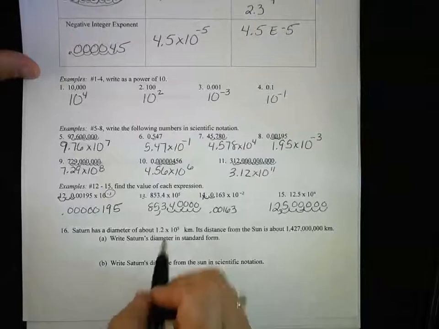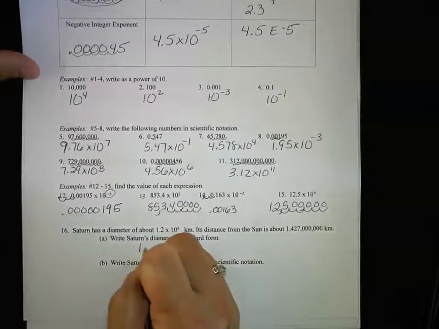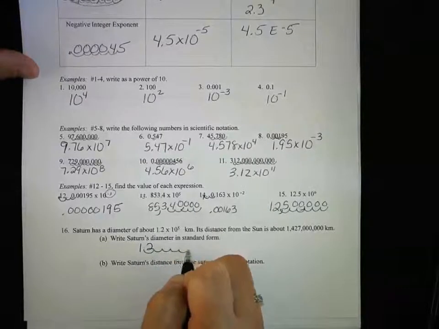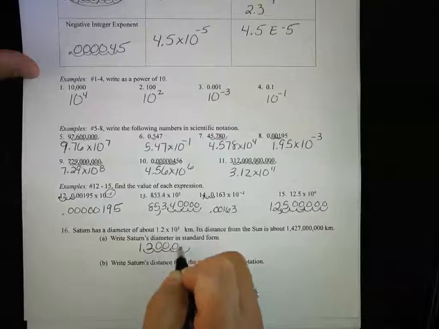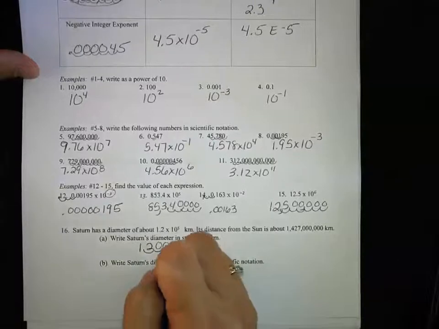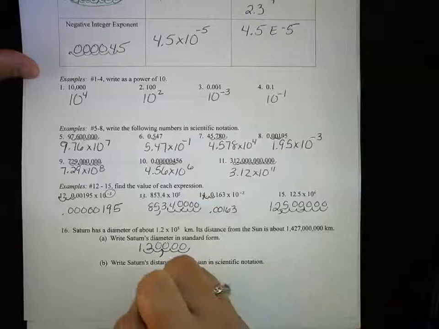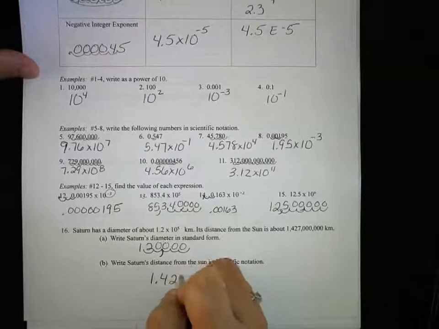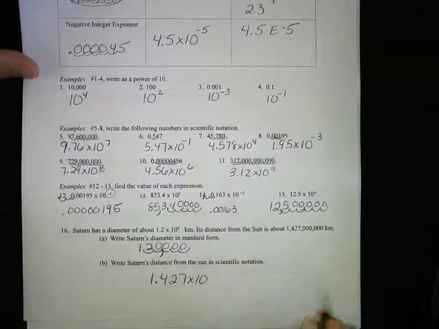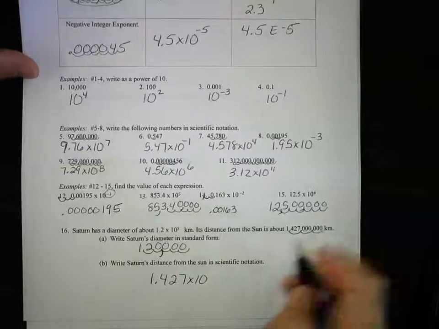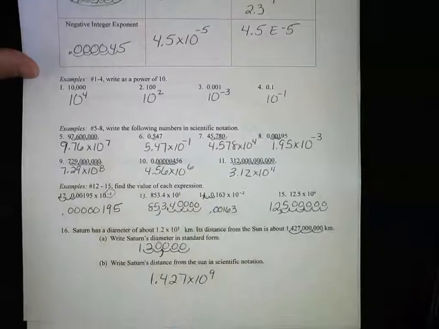16, we want to write this in standard form. We need to move our decimal point 5 places to the right. 1, 2, 3, 4, 5. And writing this number in scientific notation, 1.427 times 10 to some power, 1, 2, 3, 4, 5, 6, 7, 8, 9, times 10 to the 9th.